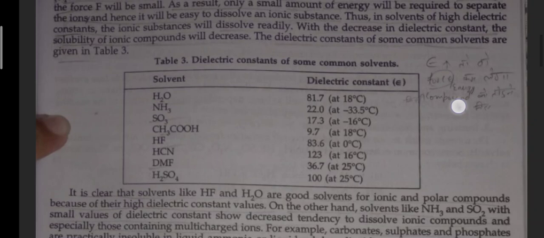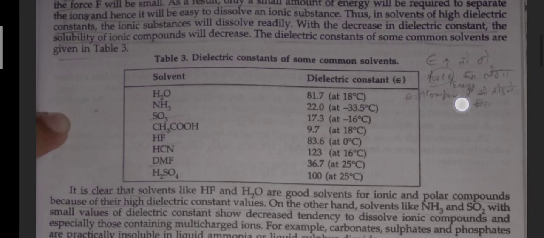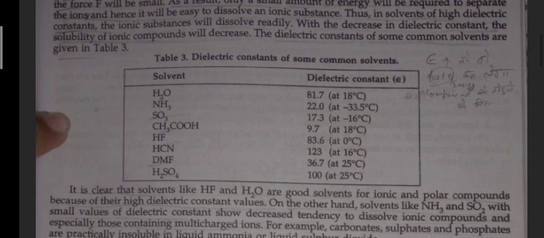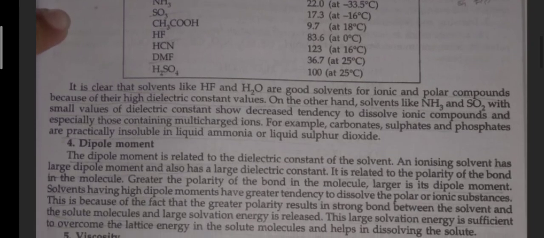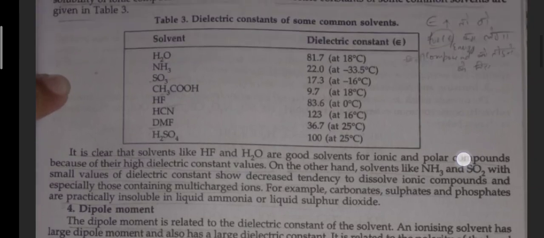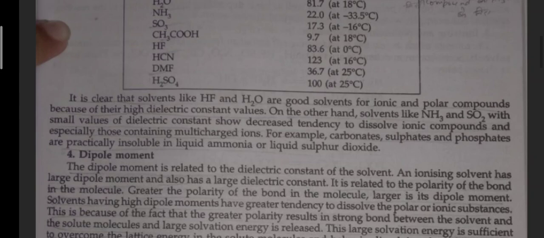Here is the table for the dielectric constant of some common solvents like water, ammonia, SO2, acetate, hydrogen fluoride, hydrogen cyanide, DMF and sulfuric acid. It is clear that solvents like hydrogen fluoride and water are good solvents for ionic and polar compounds because of their high dielectric constant values. The value for hydrogen fluoride is 83.6 at 0 degrees Celsius and for water it is 81.7 at 18 degrees Celsius. For example, carbonate, sulfate and phosphate are practically insoluble in liquid ammonia or liquid sulfur dioxide.